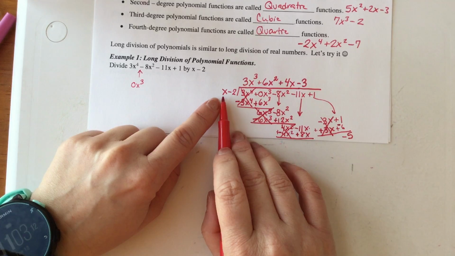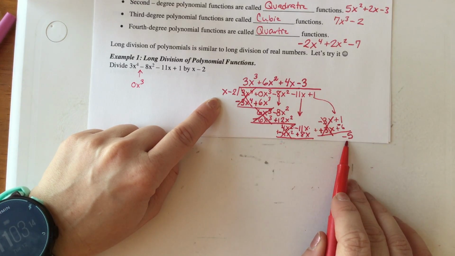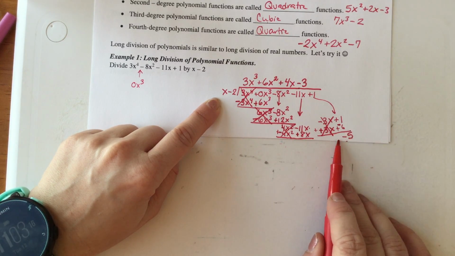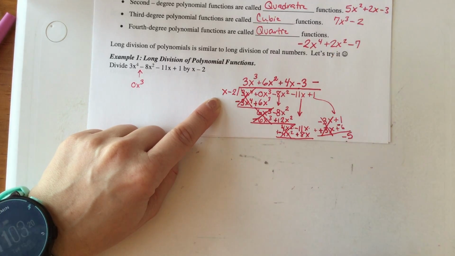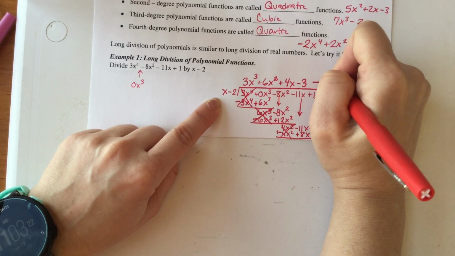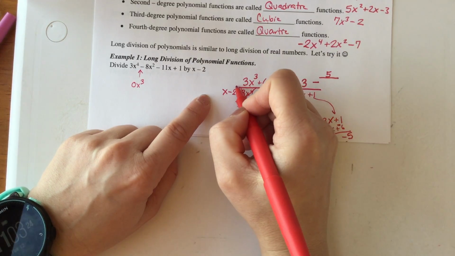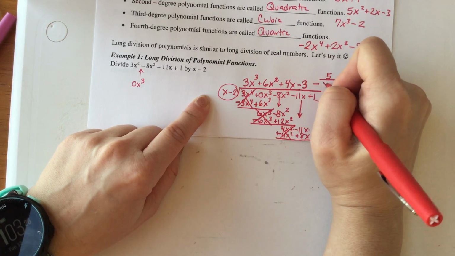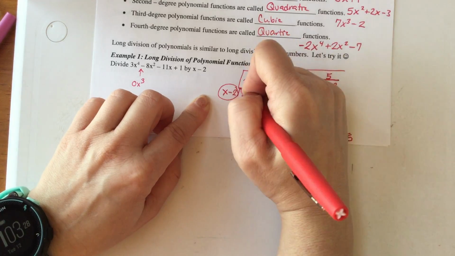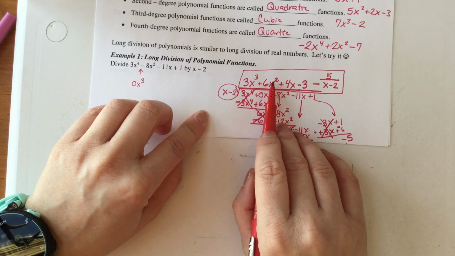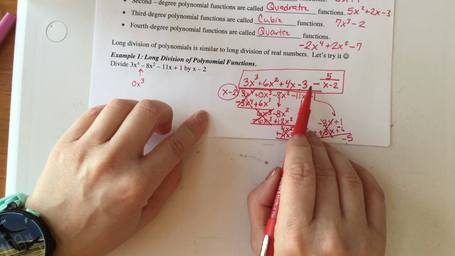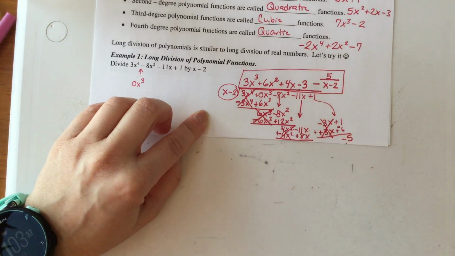There is no way to change a letter into a number. So this is your remainder. Because your remainder is negative, you minus it. The value of the remainder is 5. That's the numerator. Whatever you are dividing by, that is the denominator. So this is your answer. 3x cubed plus 6x squared plus 4x minus 3 minus 5 over x minus 2.